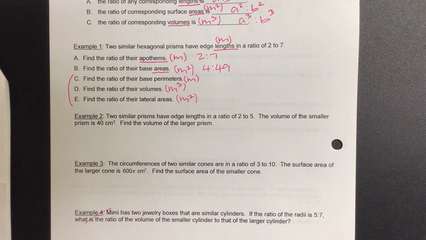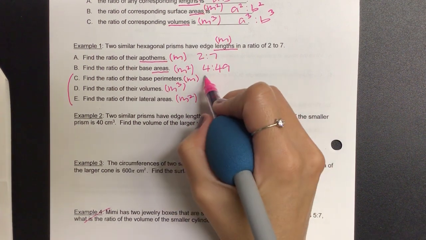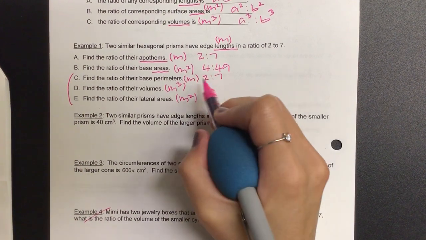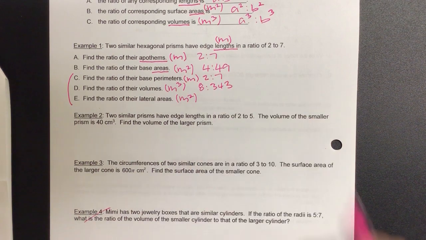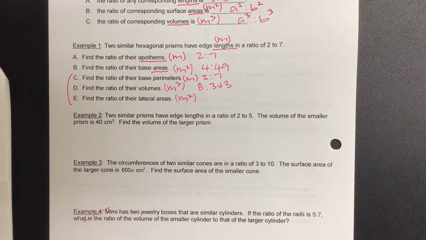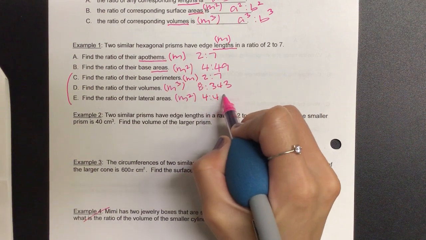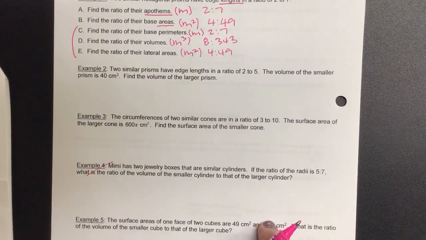All right, Bryce. What is the ratio of the perimeters for part C? 2 to 7. 2 to 7, I agree. Tyler, what about the ratio of the volumes? 8 to 343, right? 8 to 343 is correct. And then Molly, what about the ratio of the lateral areas? 4 to 49. Just let the units control the ratio, all right? Let's actually apply that in terms of setting up a proportion.